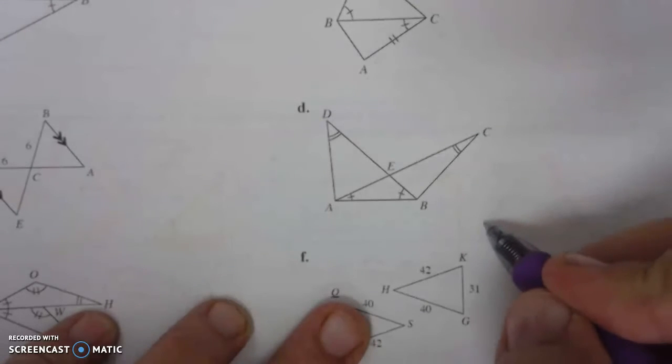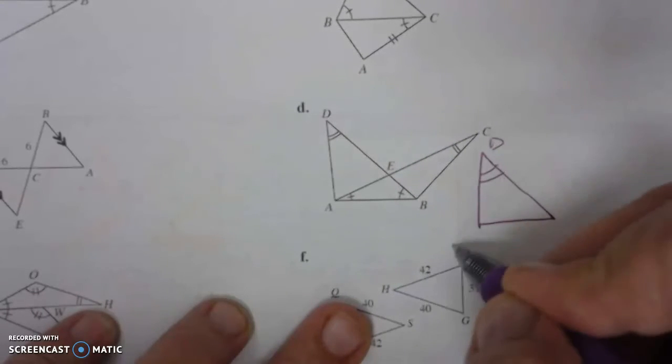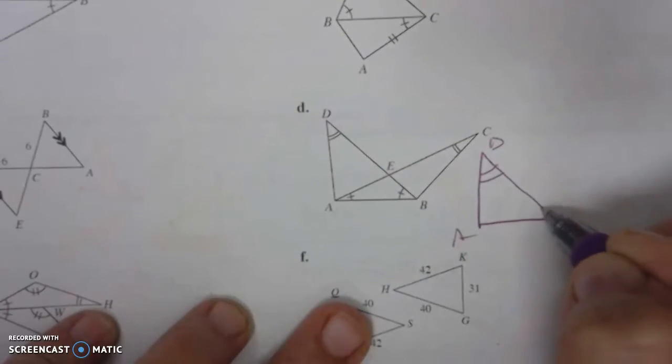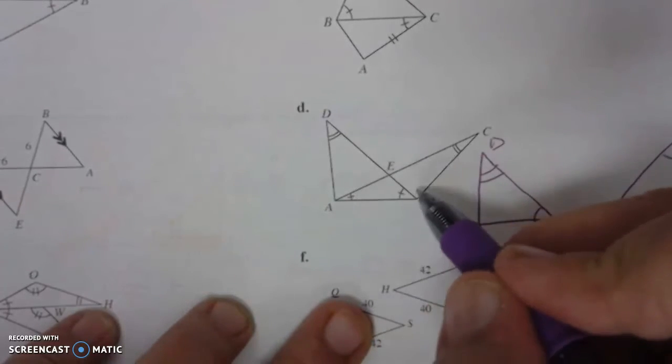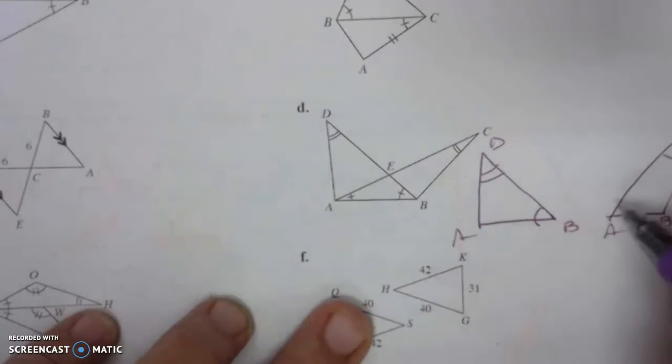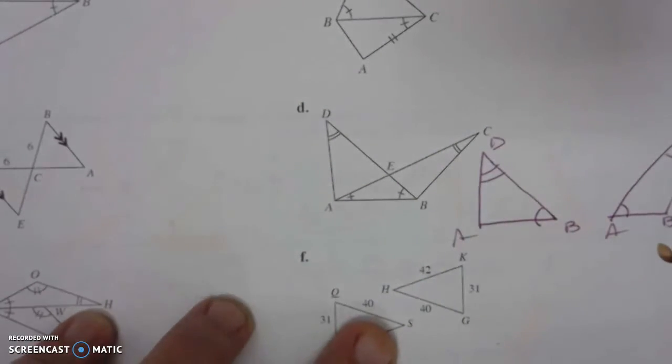So let's just separate this out. I have this one on the left, DAB, and I have this written here, and then I have ABC, and C has the two markings. This marking is there, and then this marking is here. So I've separated it out. So let's now look at what we have.